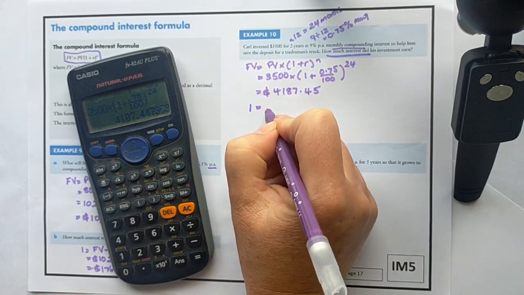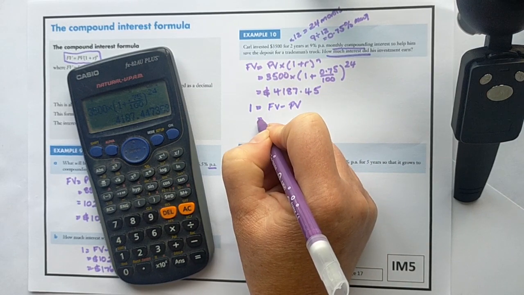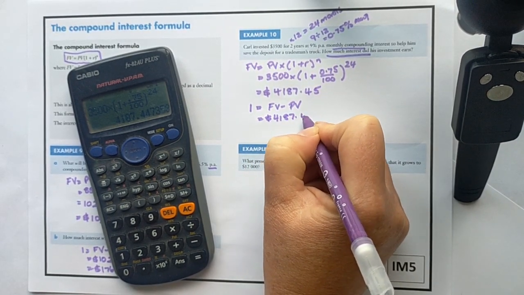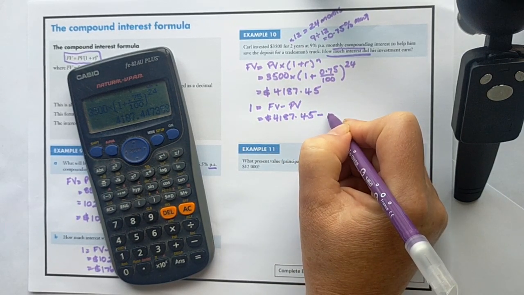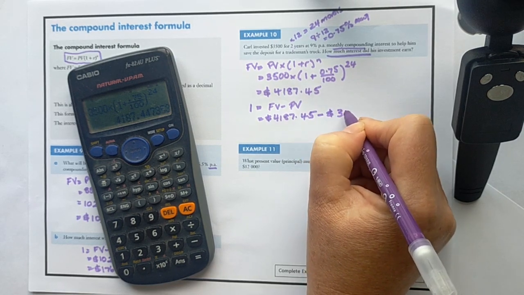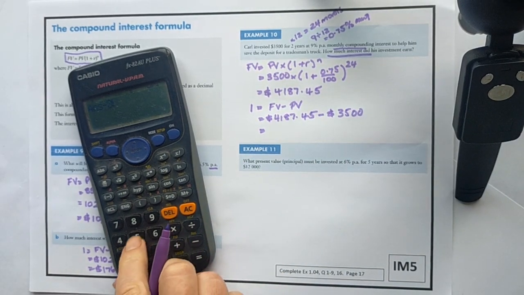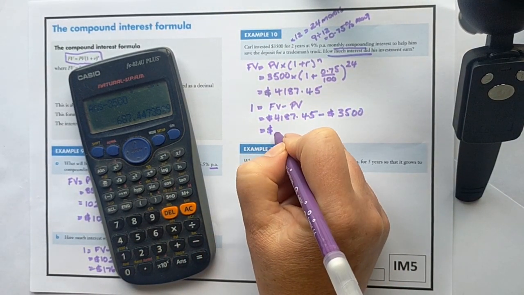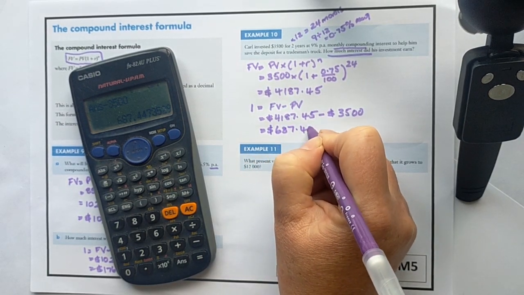So his interest is the future value minus the present value. So it's 4187.45. Take away what he invested, $3,500. So his interest was $687.45.